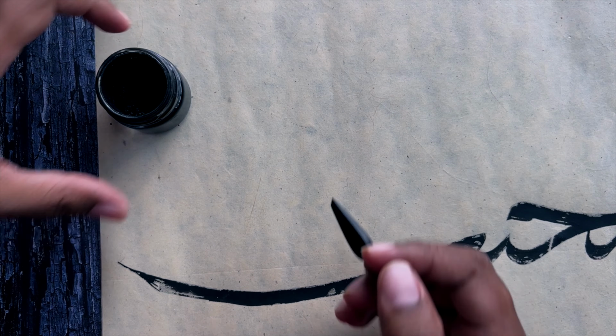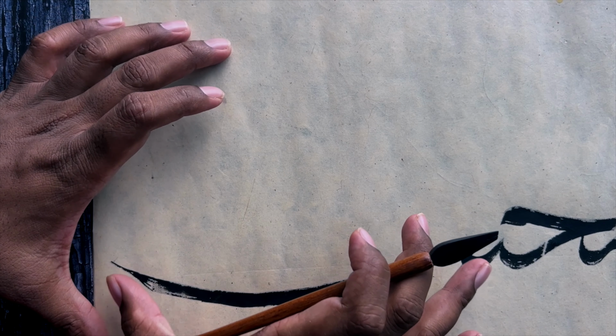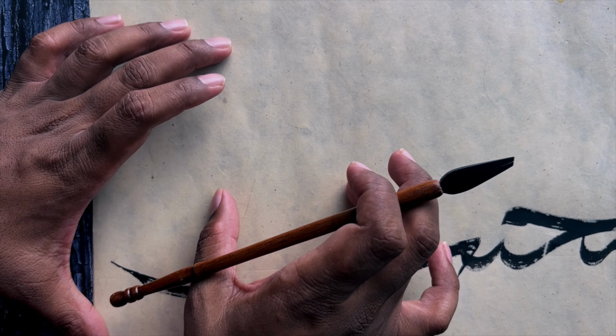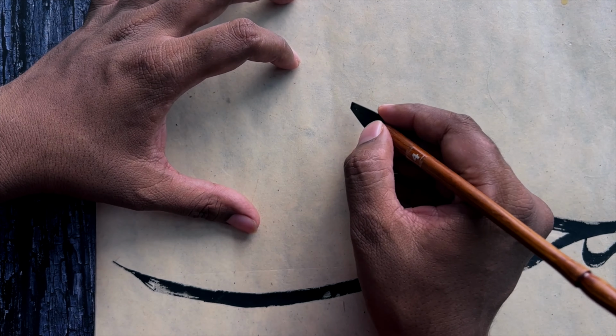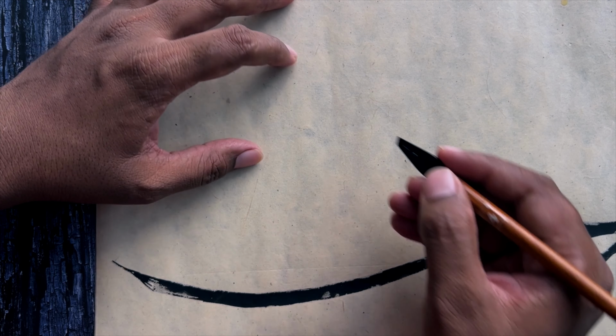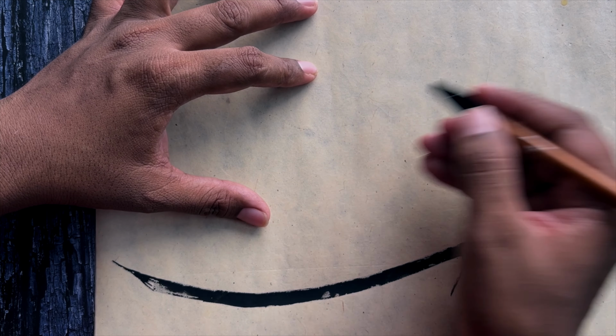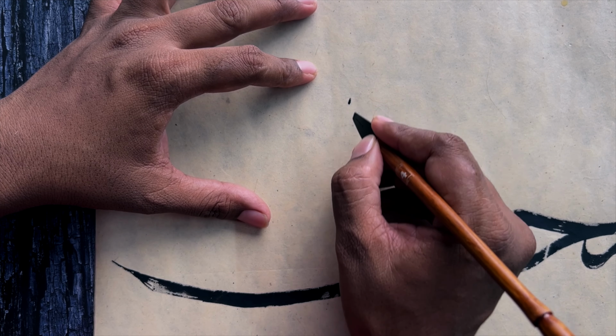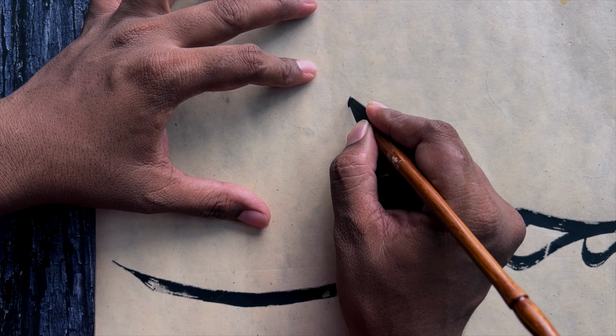What I will do is, there are ways you can measure this as well. I will use this as a measurement and start somewhere here in between, so it takes up the central part. But if it doesn't fit exactly, that's okay. This is all trial and error. So we have, let's write lam first.